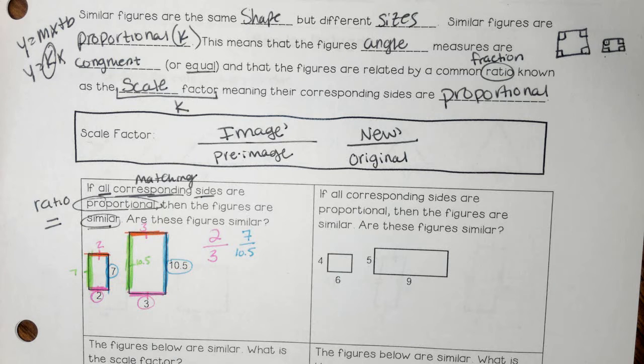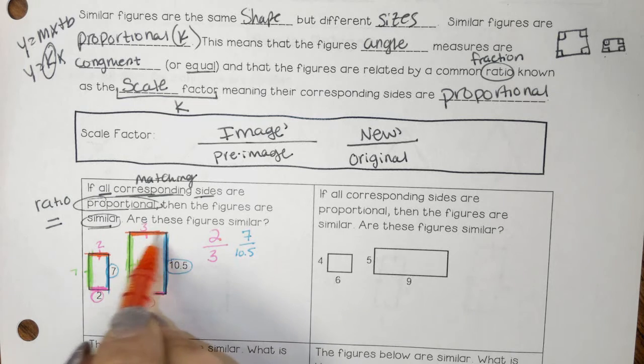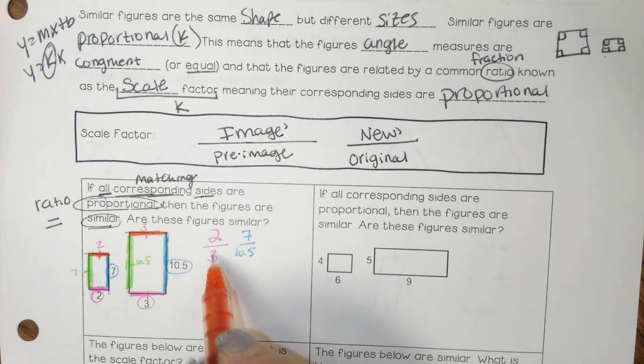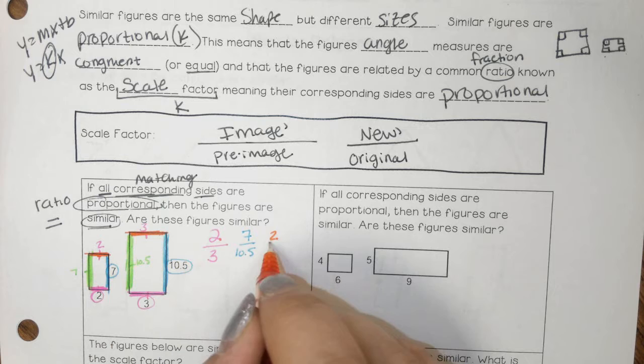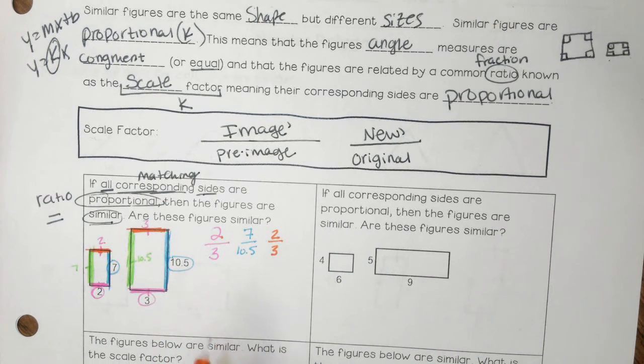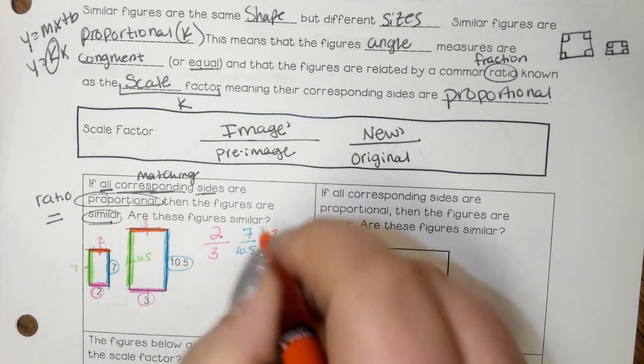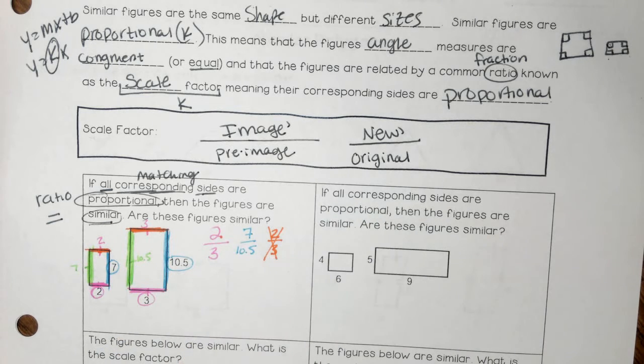Now we're going to look at the orange sides. We have to pick from the small rectangle first. The small rectangle's orange side is 2, which I've already written down here. And the big rectangle's orange side is 3, so that fraction would be 2 over 3, which we already have written down here. Obviously, 2 over 3 and 2 over 3 are equal to each other, so we're not going to evaluate that fraction.